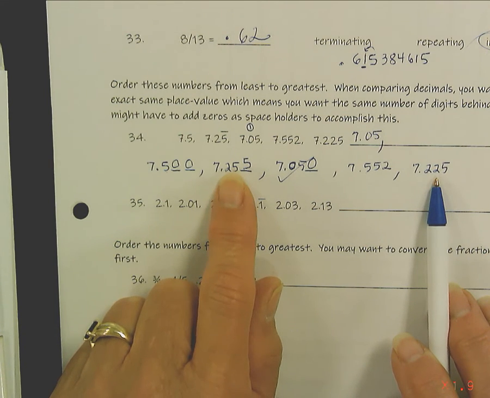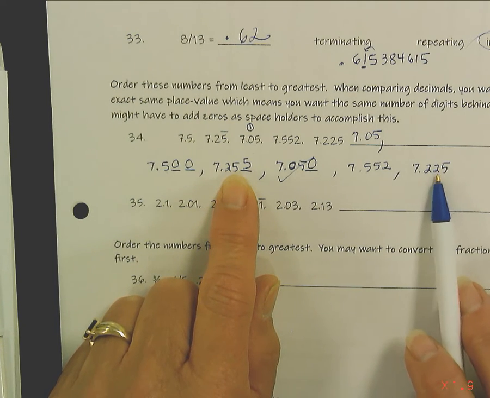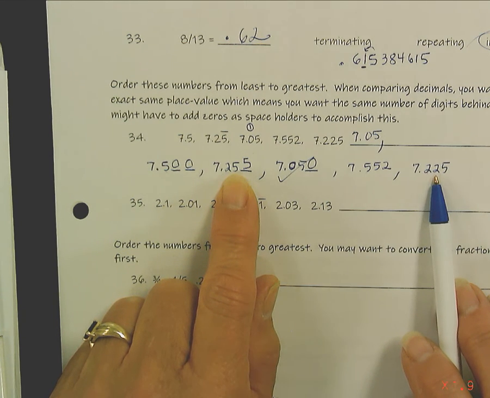What number is in the hundredths place here? 5. Thank you, John. What number is in the hundredths place here? 2. Thank you, John, for talking to me.